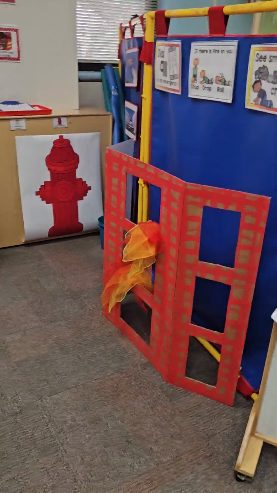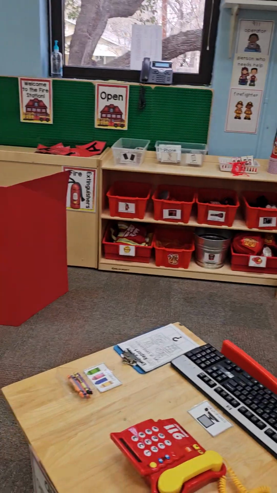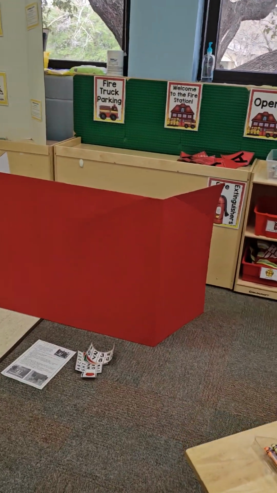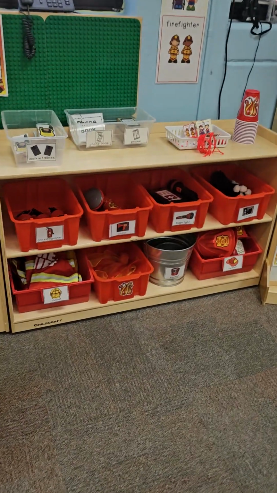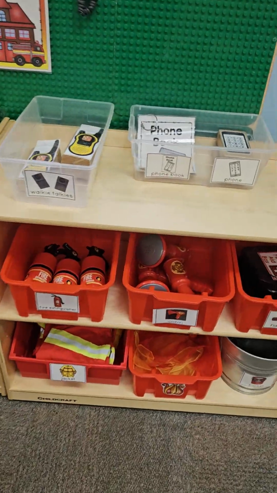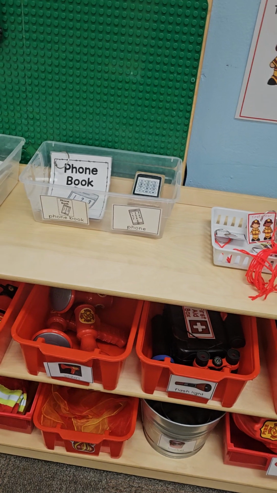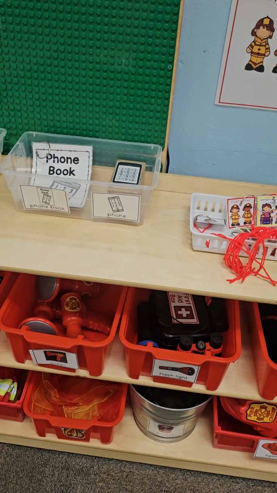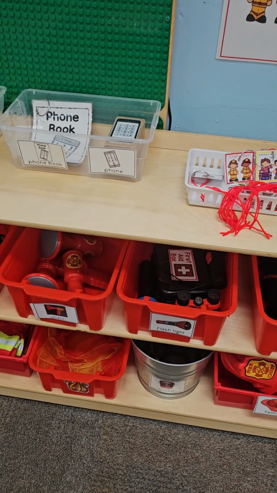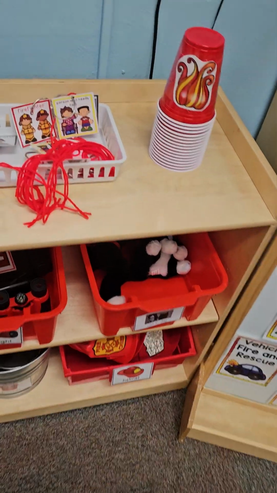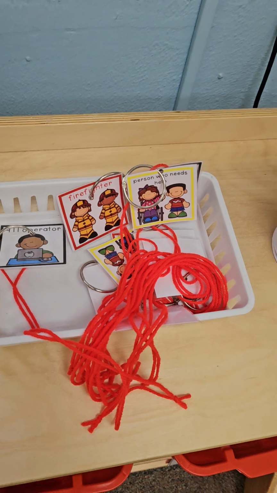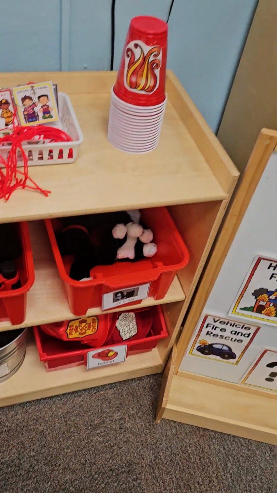Next is our fire station. And so this will be a fire truck. It's not quite finished yet. But they'll be able to play with that. And then there are all sorts of different things. So this is the other semi-independent, semi-teacher led, because there's things that you're going to want to explain to them. So there's phones for dialing 911. There are role tags. You can be the 911 operator, the firefighter, or the person who needs help.